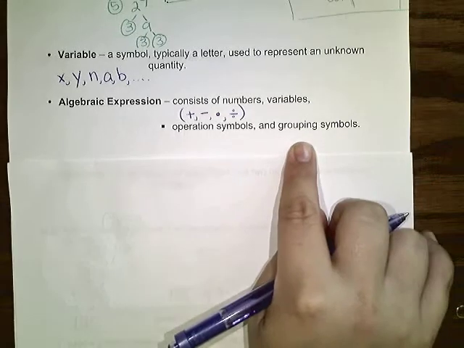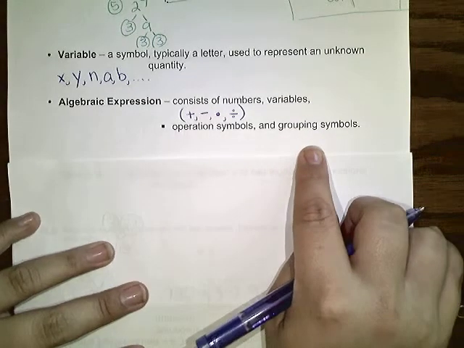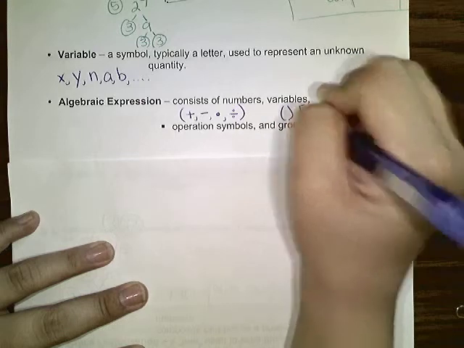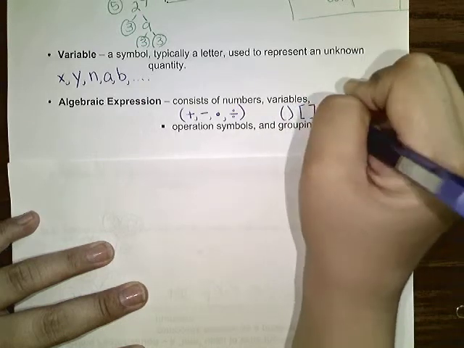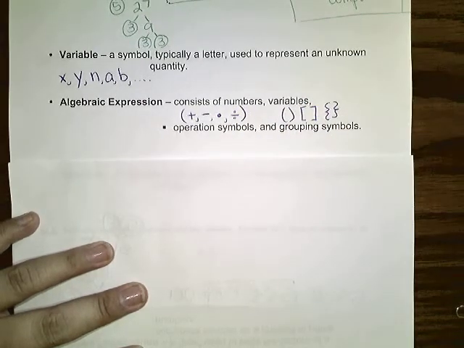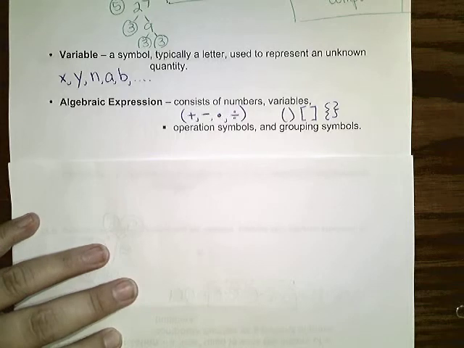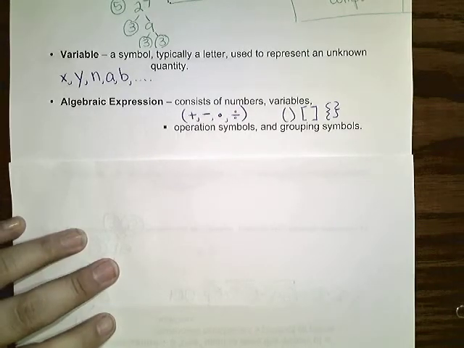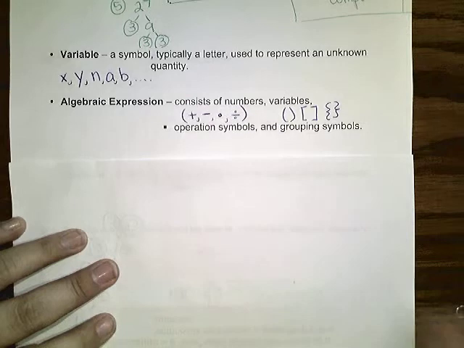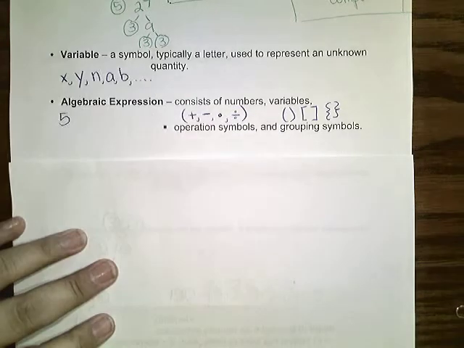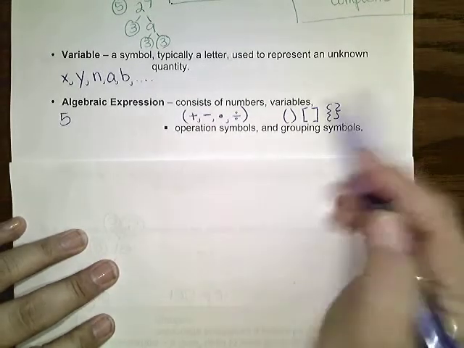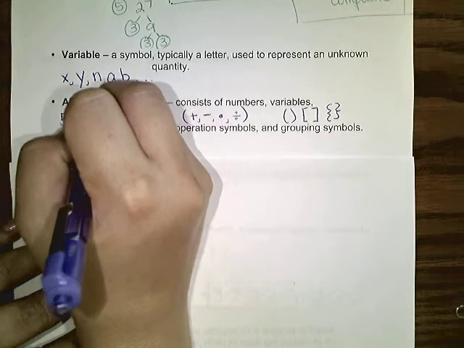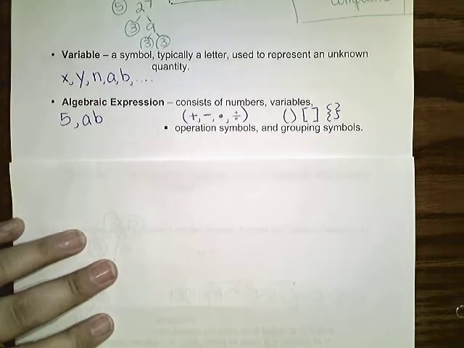And then lastly, we have grouping symbols. Grouping symbols can be parentheses, brackets, or these squiggly things called braces. So that's what an algebraic expression is. An example of an algebraic expression could be a number, 5, right? It could be a variable, A, B. A variable put together.